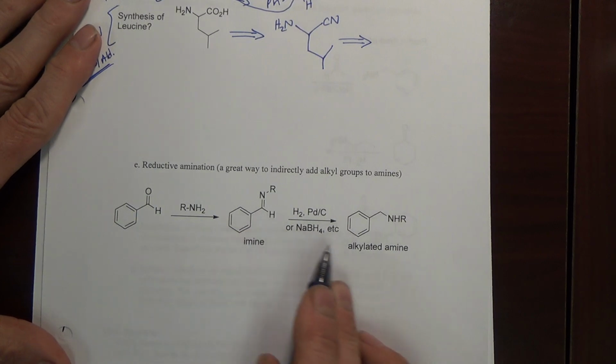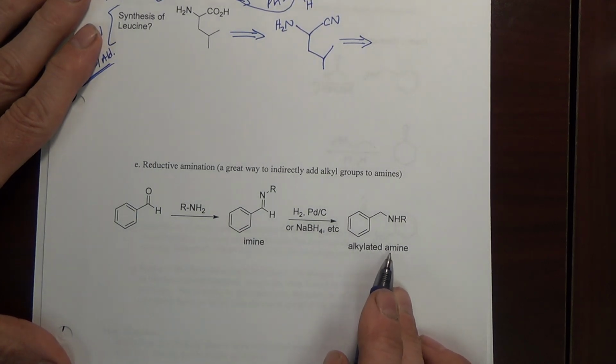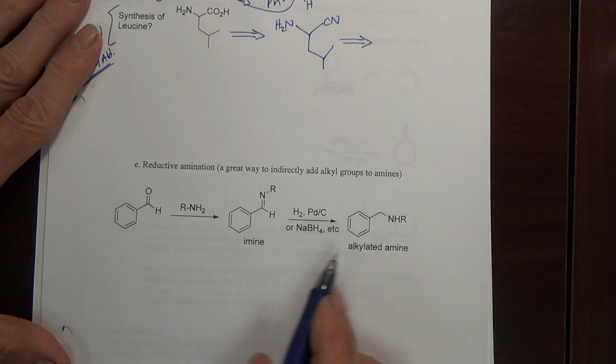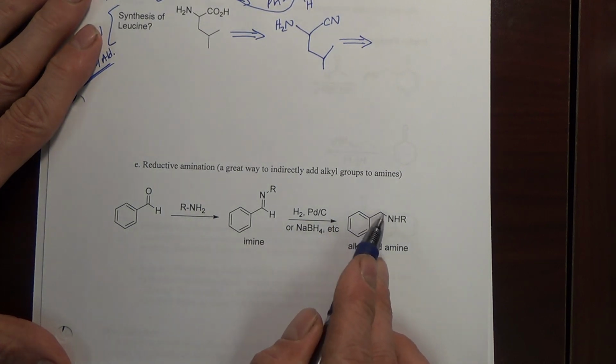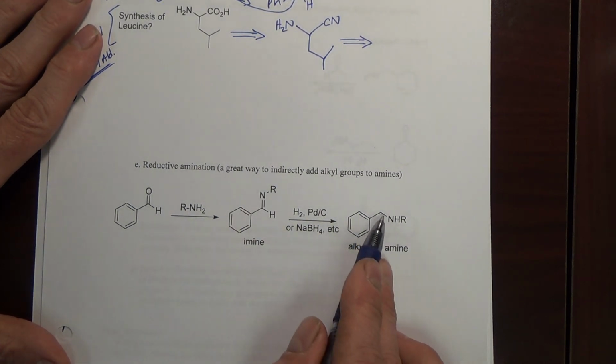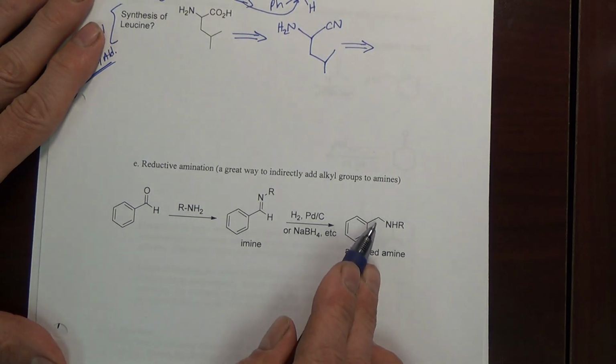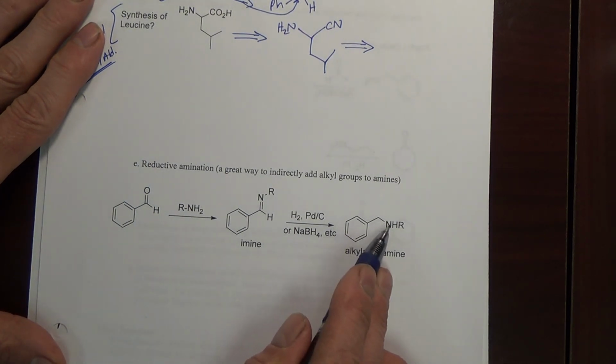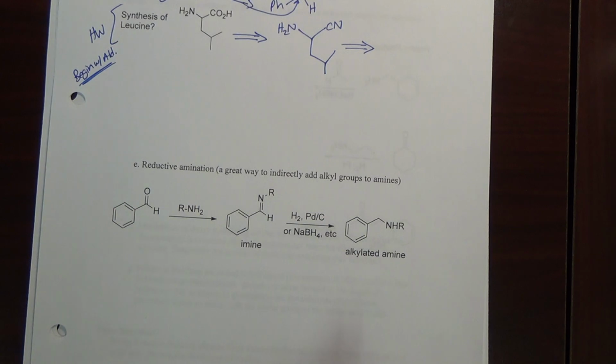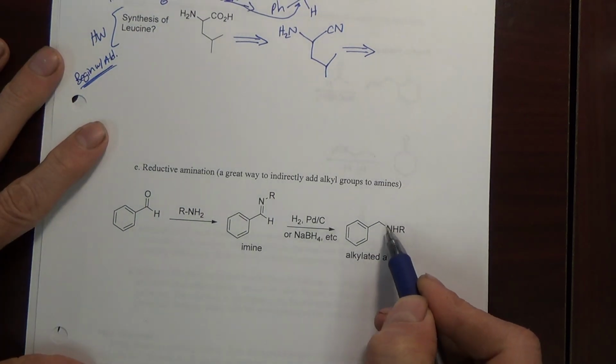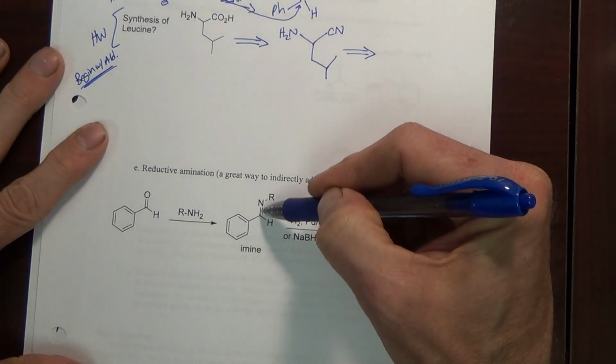And if you do that, you get an amine. Now I've turned the carbon nitrogen this way instead of up. But all we've done here is reduce the CN double bond to a single bond. And the nitrogen gets an H and the carbon gets an H.